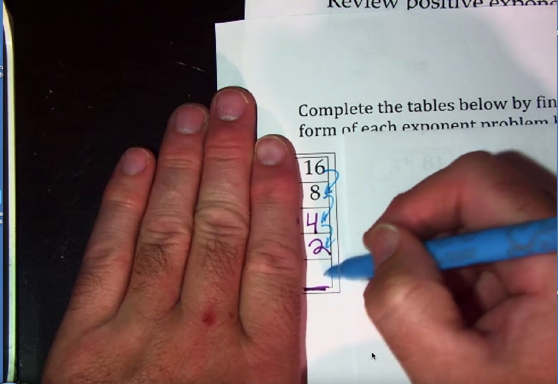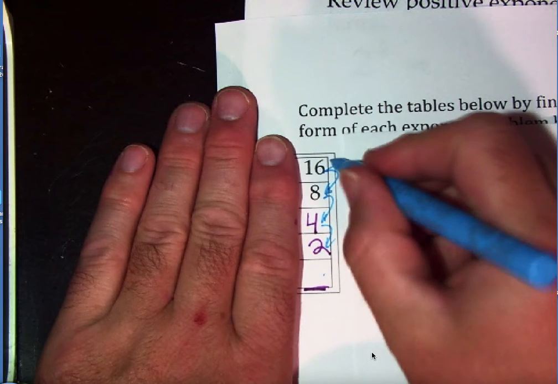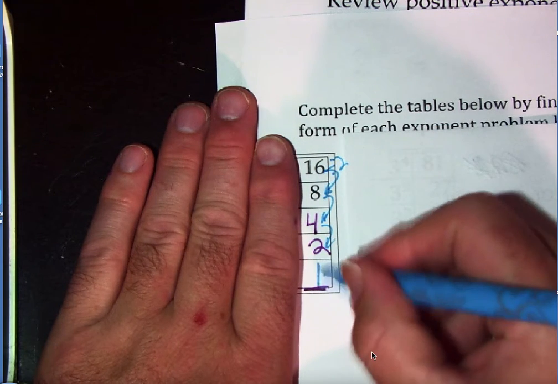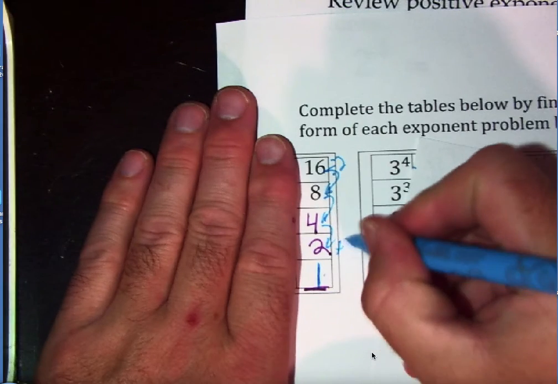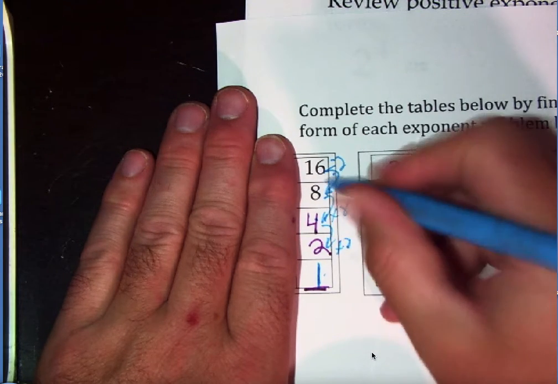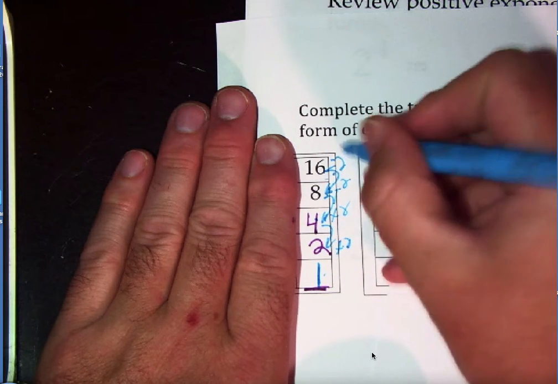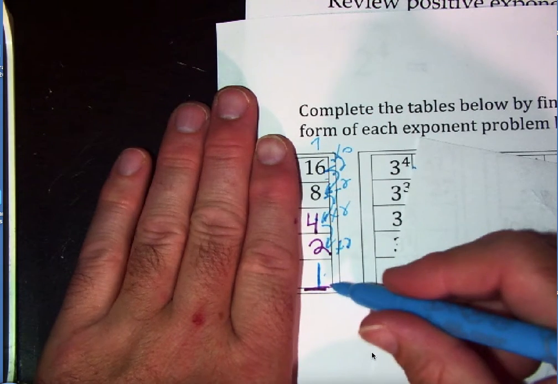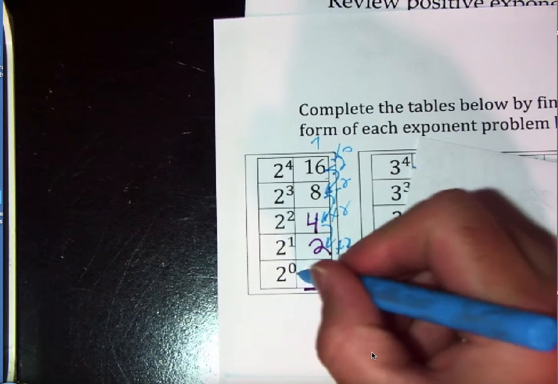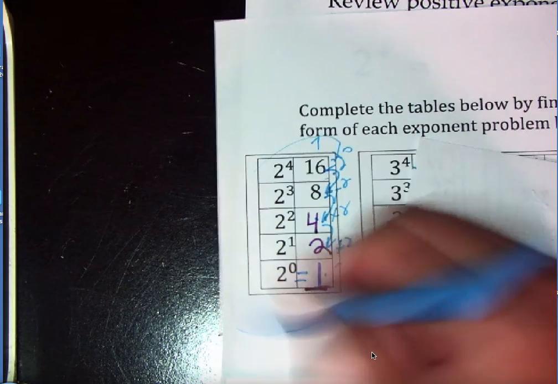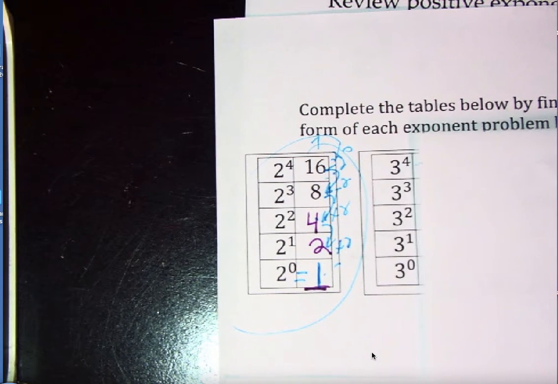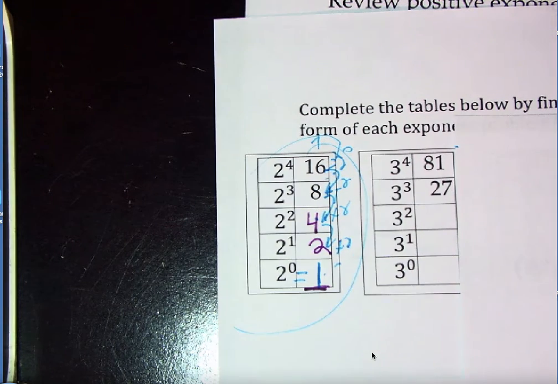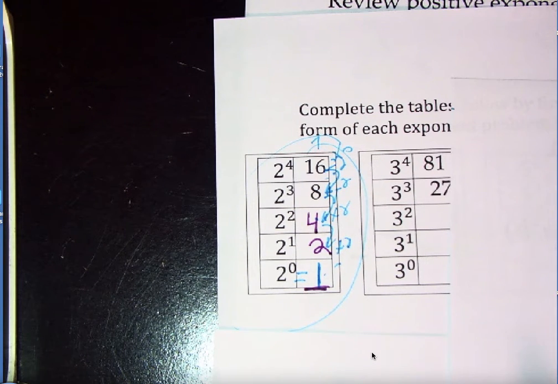So half of 2, right? It's dividing by 2 each time. Has to be 1. Or going up, it's times 2. 2 times 2 is 4. 4 times 2 is 8. 8 times 2 is 16. So this has to be 1. So, whoa. Yep, more evidence right here that 2 to the 0 equals 1. I wonder if that holds up throughout, right? Like, is it just 2 to the 0?